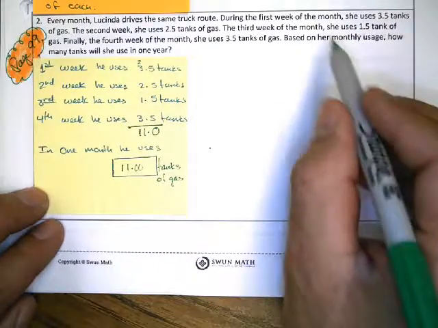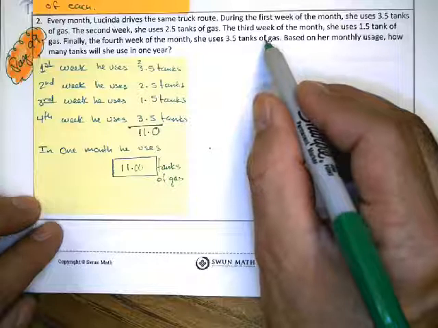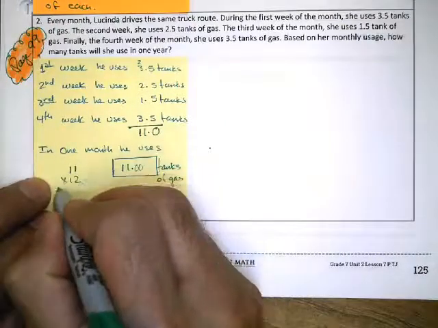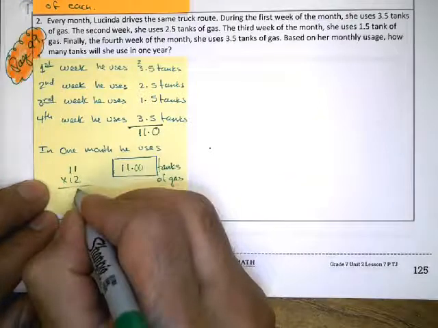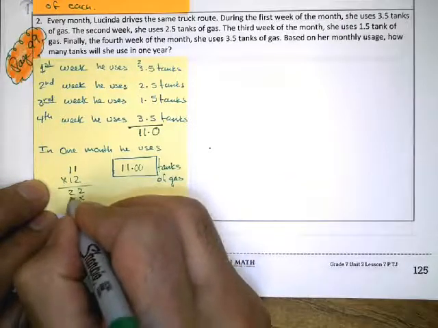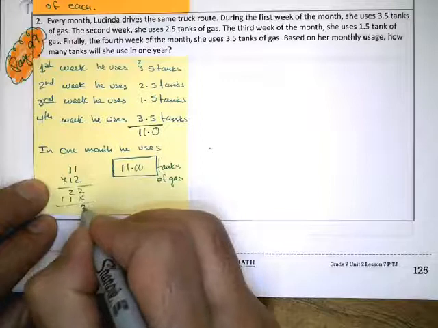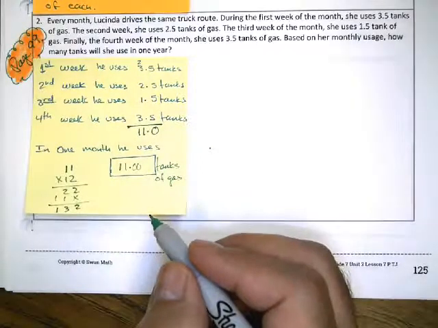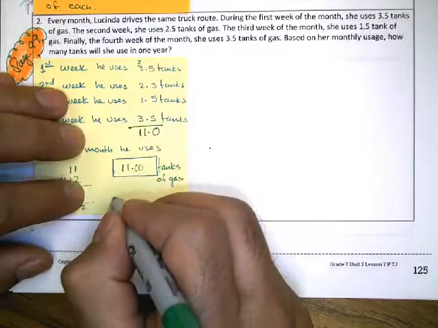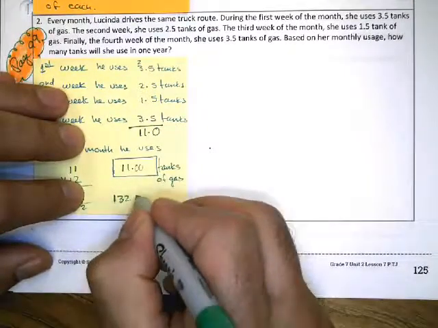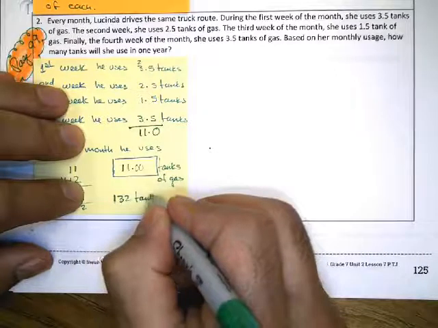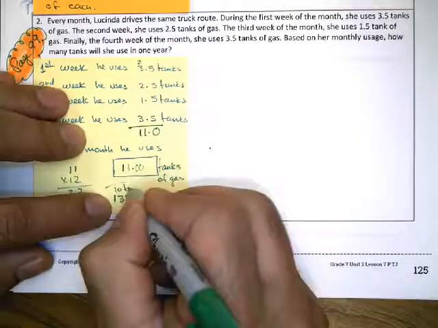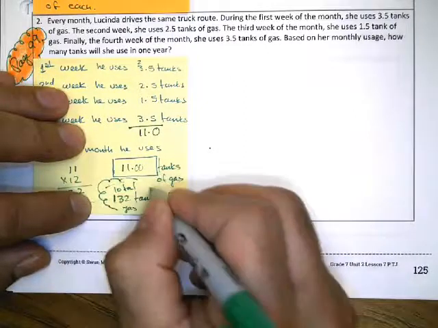So in 1 year, a year has 12 months. So all I got to do is multiply 11 times 12, and I'll get my answer. 2 times 1 is 2, 2 times 1 is 2, 1 times 1, 1 times 1. So 2, 3, 1. So she would need a total of 132 tanks of gas, all right? This is the total. All right, so this is my answer.